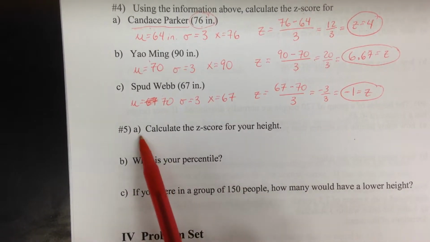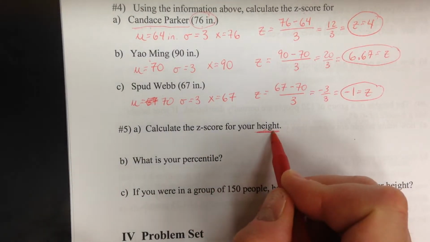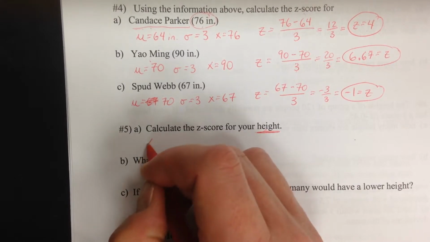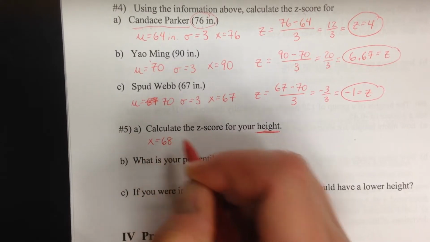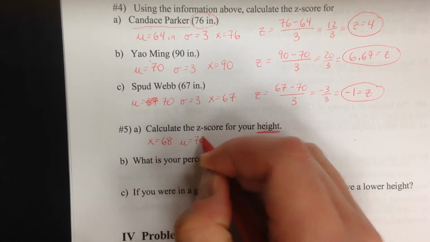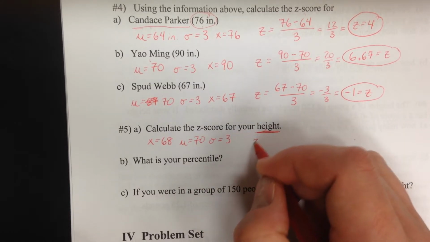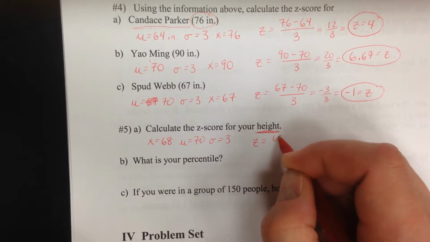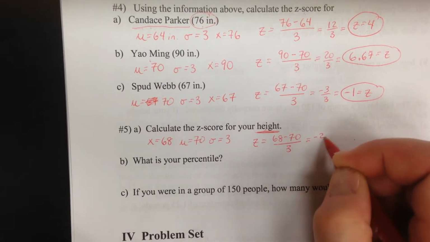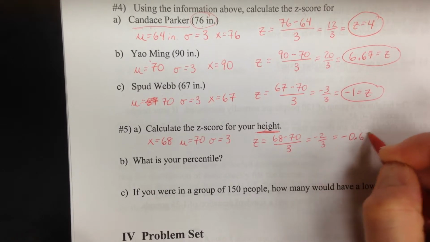For the last problem we'll do here, number 5, part A, calculate the z-score for your height. So let's say, again, your height is 68 inches. That's going to be x. I'll do this for males. So the average male height is 70, and the standard deviation is 3. So the z-score would be 68 minus 70, so we're a little bit below the average, and we get negative 2/3, and as a decimal is negative 0.67.